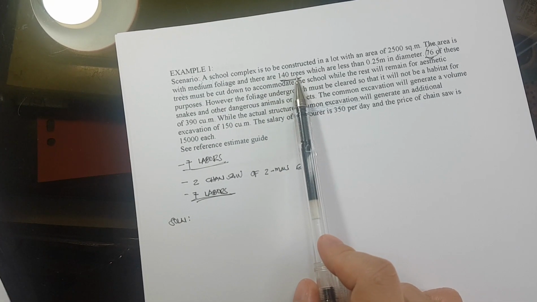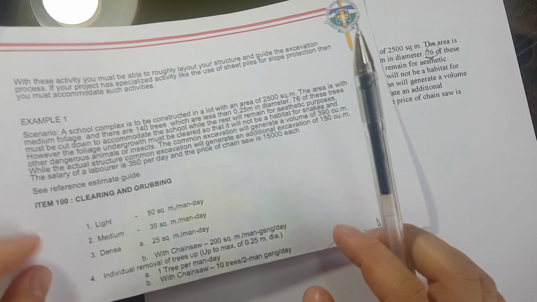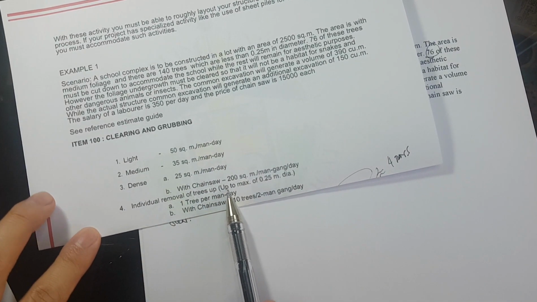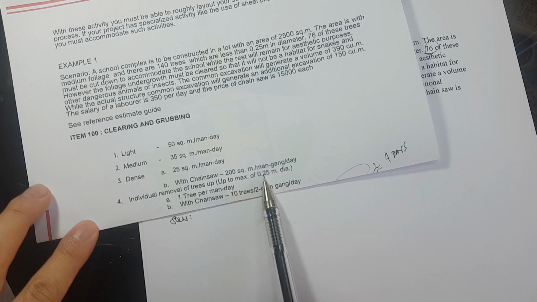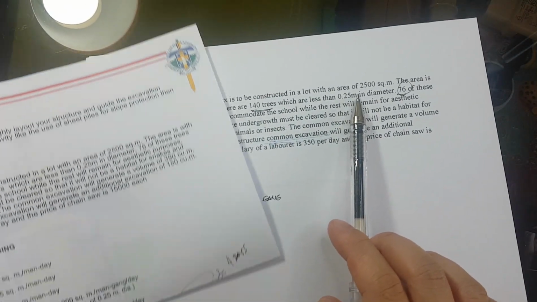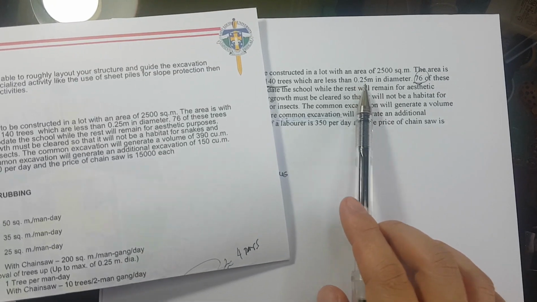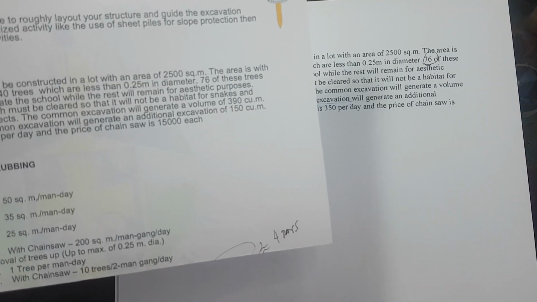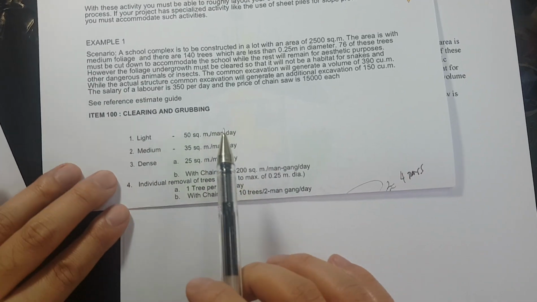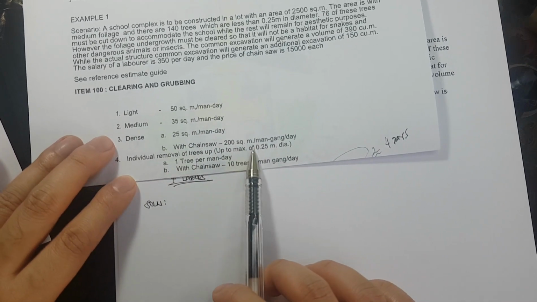Now if we are going sa basis natin, which is this one, individual removal of trees up to maximum of 0.25 meter diameter. 0.25 meter diameter, pasok siya. Okay?